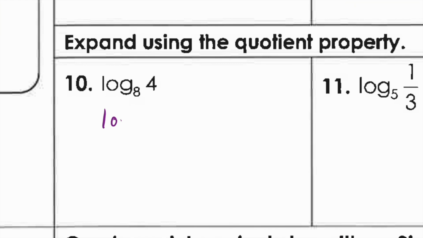I'm going to put log base 8 of, I'll do 16 and 4. So I'm going to do log base 8 of 16 minus log base 8 of 4. What's important here is whatever numbers you pick, the number that'd be on top of the fraction goes in the logarithm that has a positive at the beginning, essentially. You just don't see the plus sign. And you put the number that'd be on the denominator in the logarithm that has the negative in front of it. That is what's important here.